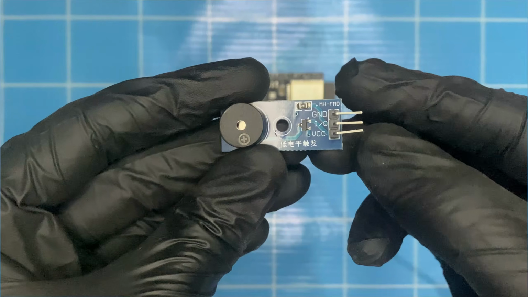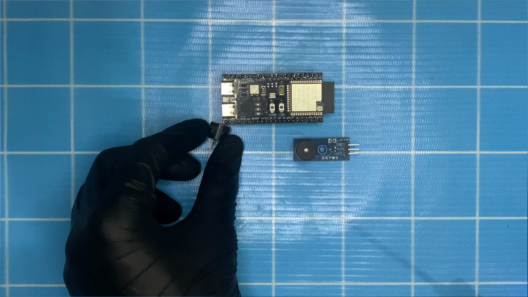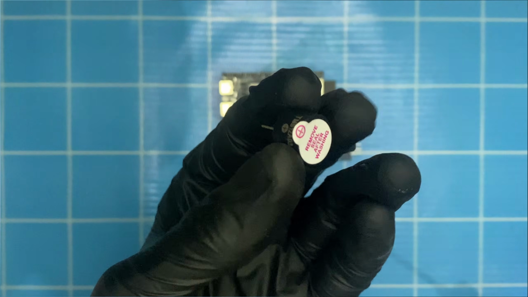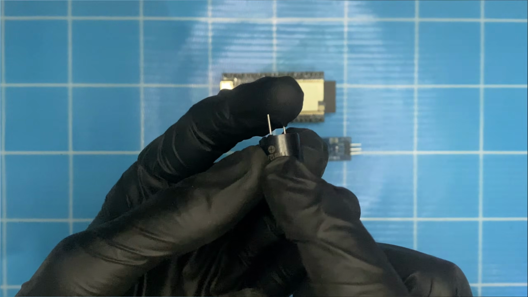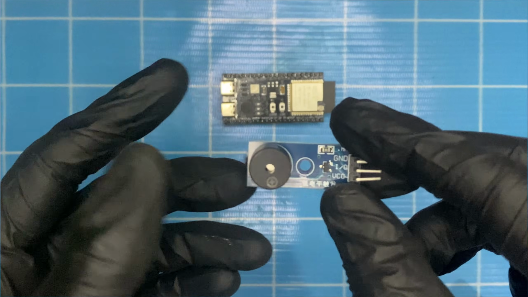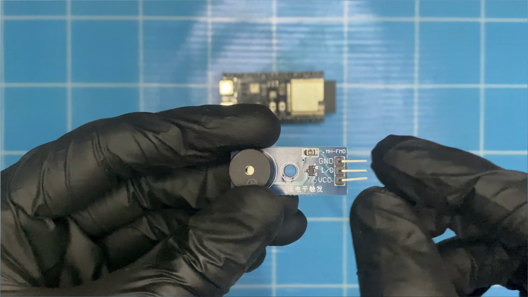Now how can we identify whether a buzzer is active or passive? If you directly connect the positive and negative wires to a buzzer and it immediately starts beeping, it is an active buzzer. If it does not produce a proper beep when power is applied directly, it is most likely a passive buzzer. Now let's build a simple project.